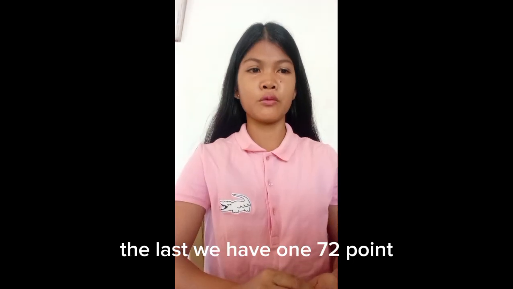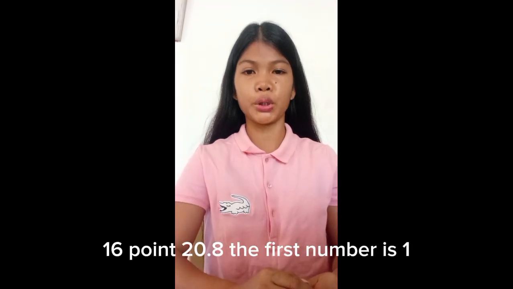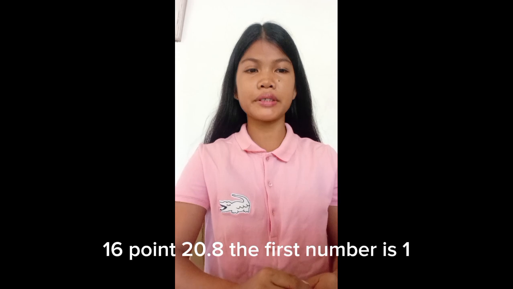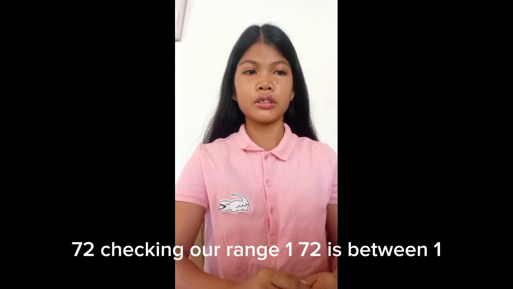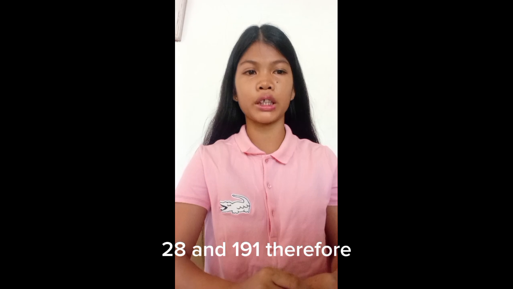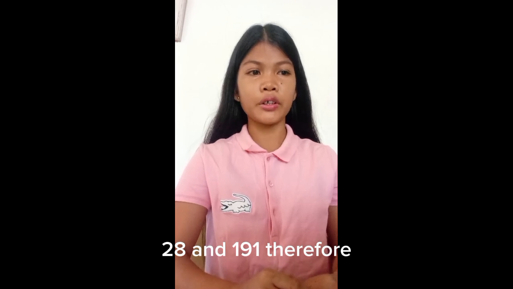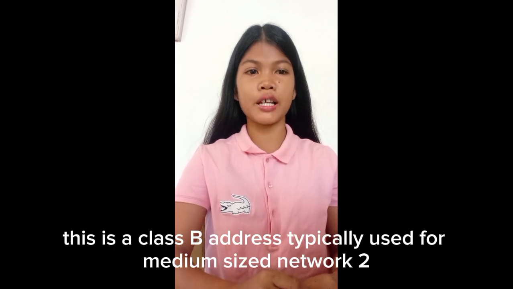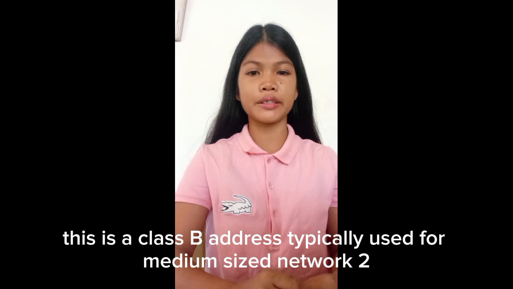The last one we have is 172.16.20.8. The first number is 172. Checking our range, 172 is between 128 and 191. Therefore, this is a Class B address, typically used for medium-sized networks.